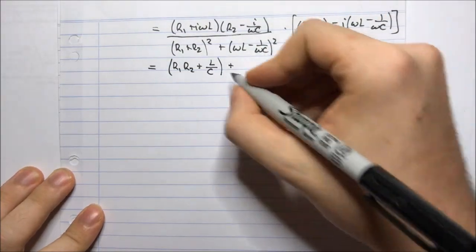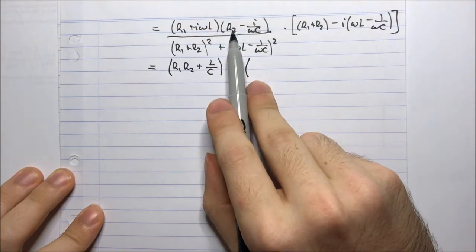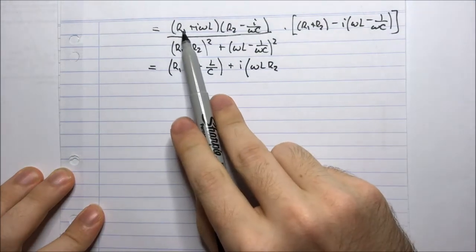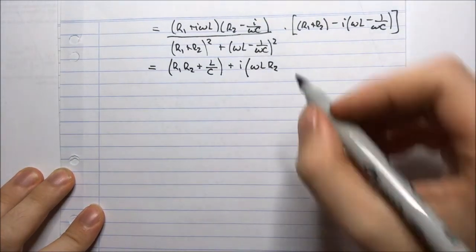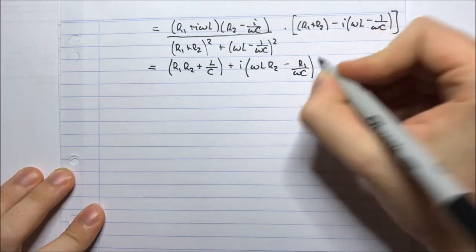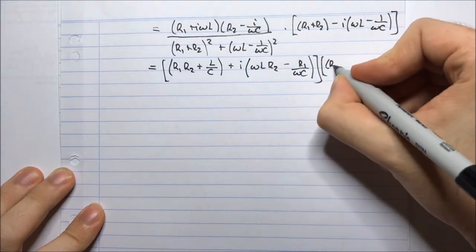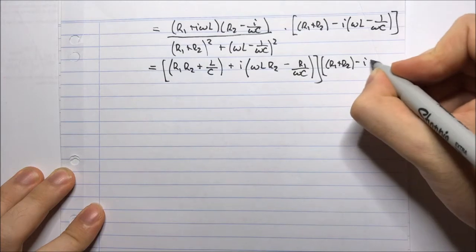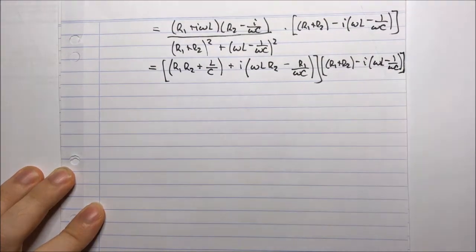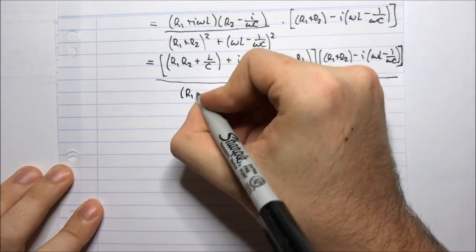The imaginary part will be omega L times R2, so omega L R2, and R1 times 1 over omega C, R1 over omega C. And I still have this bit here, R1 plus R2 minus I omega L minus 1 on omega C. And I divide all of that by this thing on the bottom.